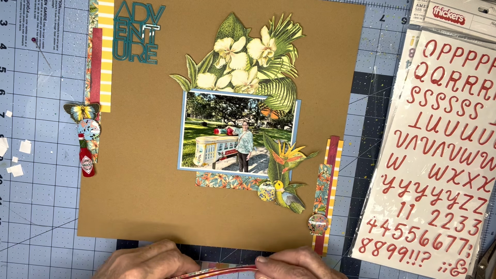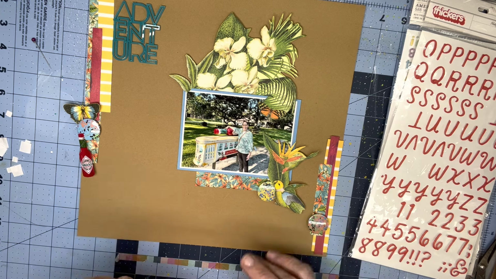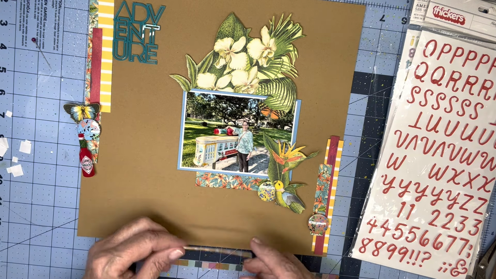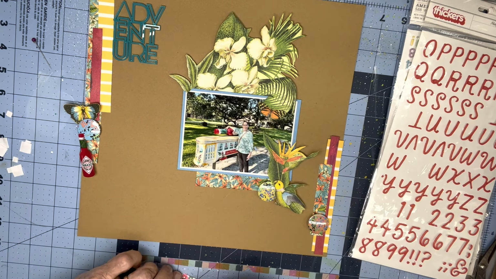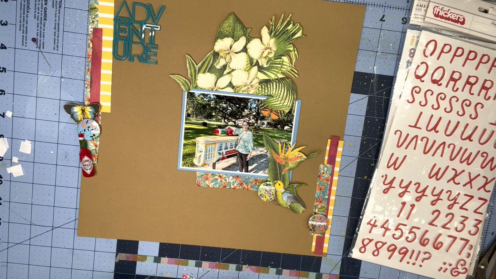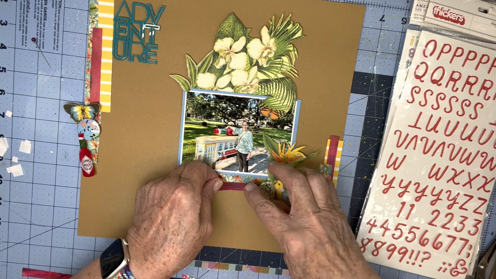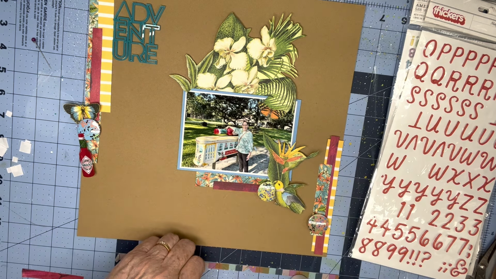Let me add a couple bits. I'm going to tear that shorter and put a little glue on it. Let me do the red one first. Right there.